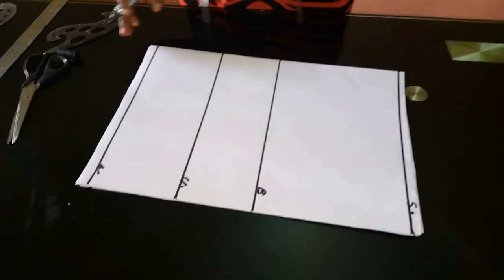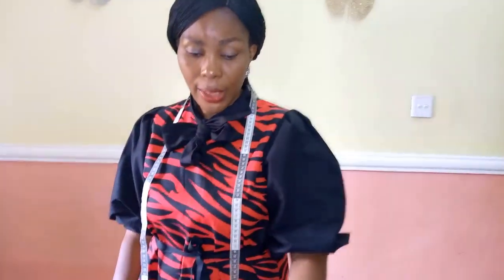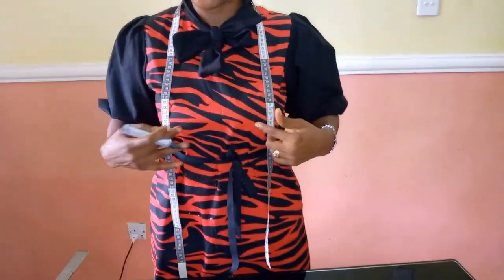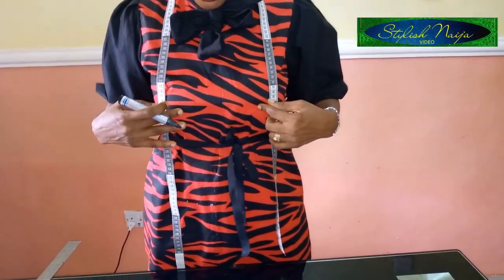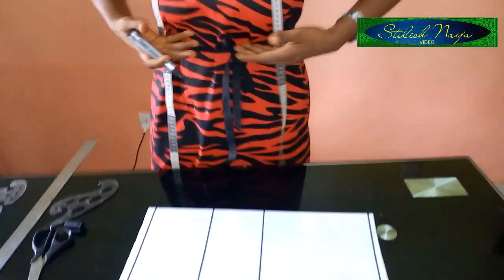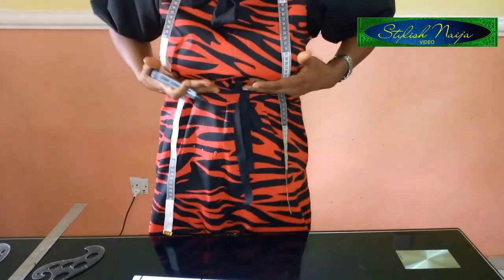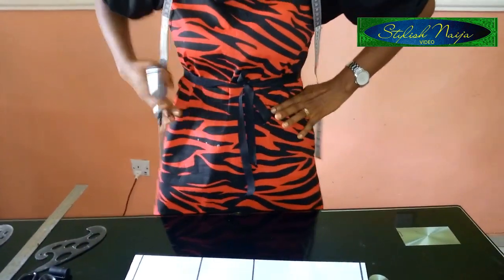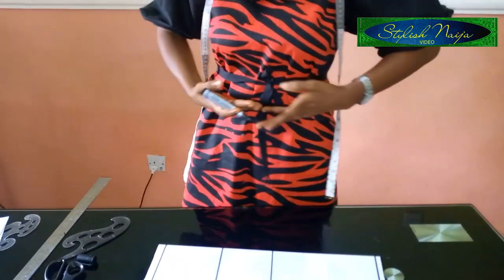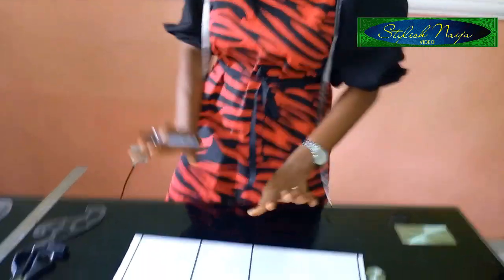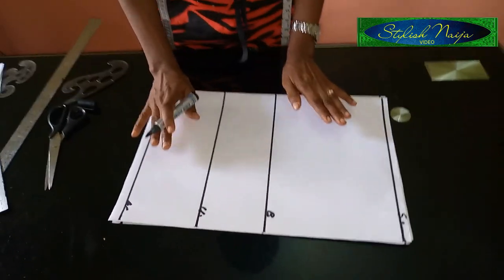The shoulder line, that is this point. The bust line, that is this point, where you have your nipple point. The under bust is this point, and then the waistline is where your cut is going to be. That's the cut of your half bodice pattern, that's where it's going to be. So that's basically what I have here.